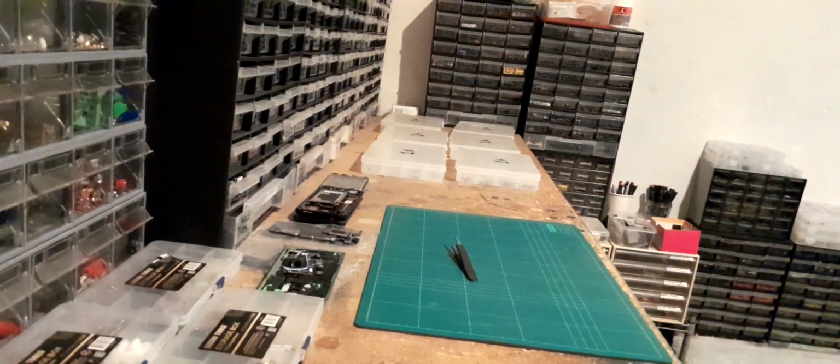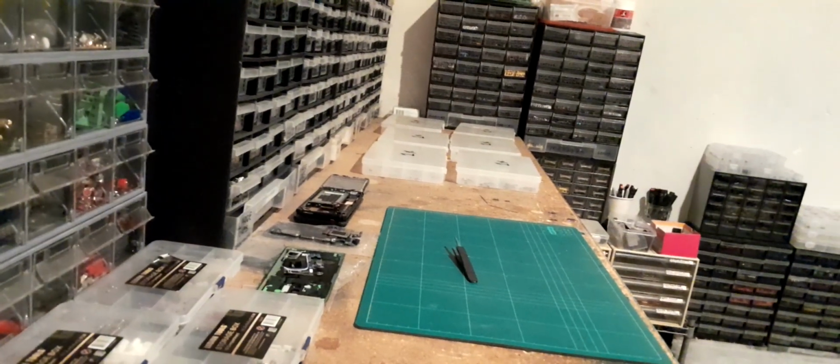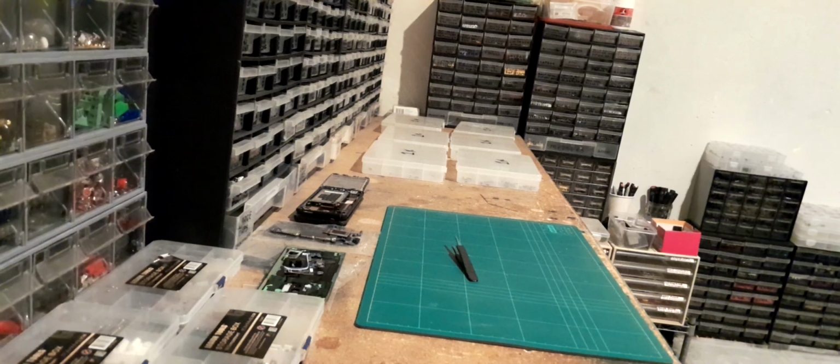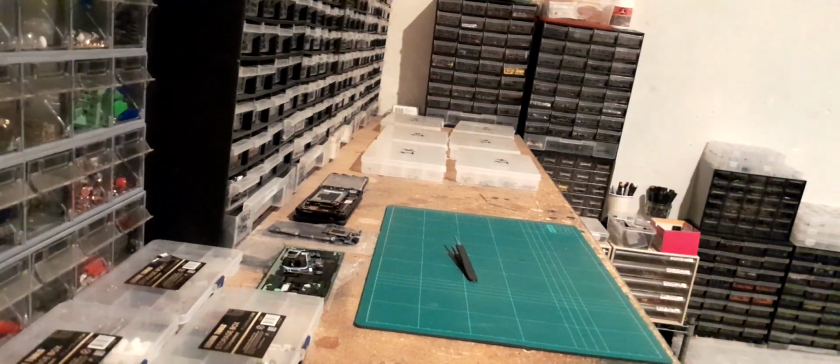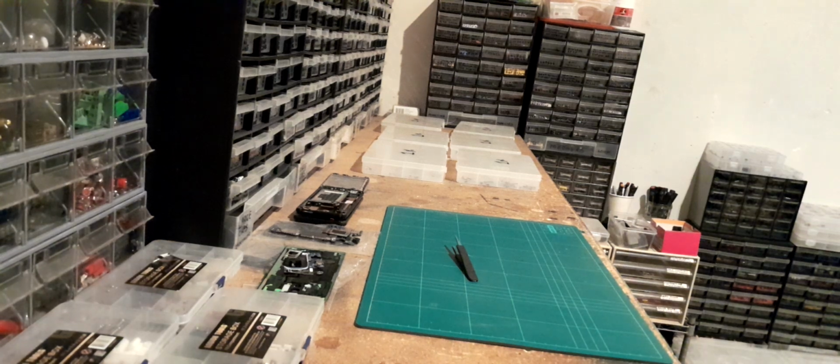So transformers can step up or step down voltages basically. Nowadays we do that a lot more with little switching power supplies, which again, there'll be videos on that in the future. Yeah, I think that's probably a pretty good start.